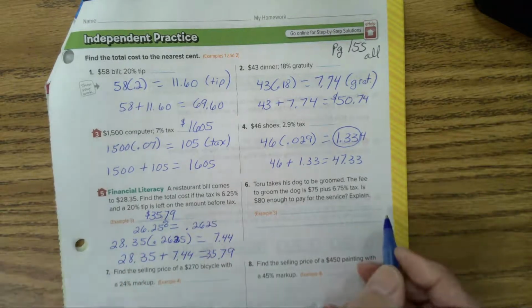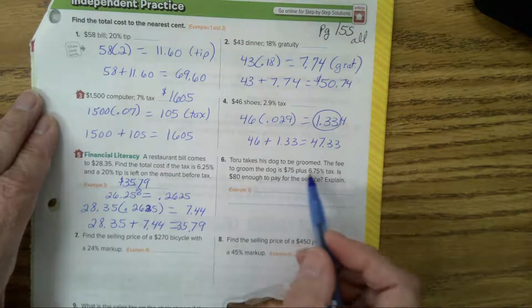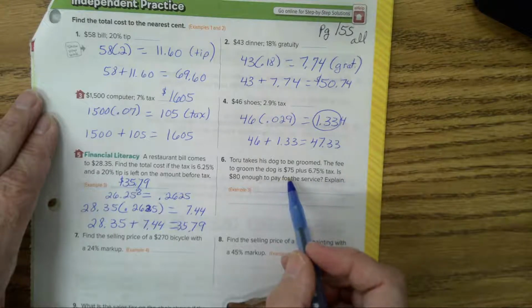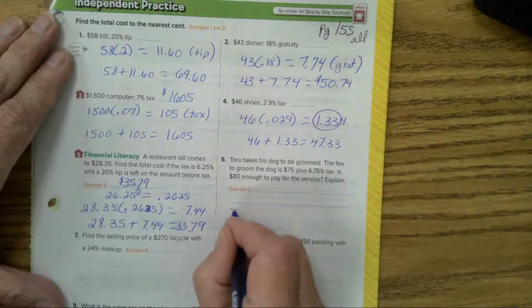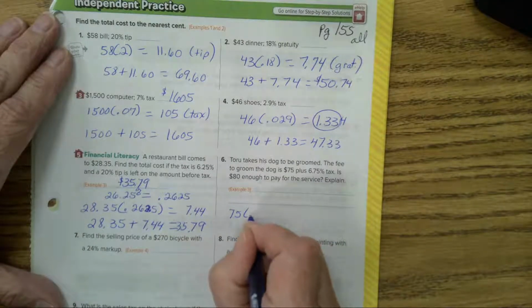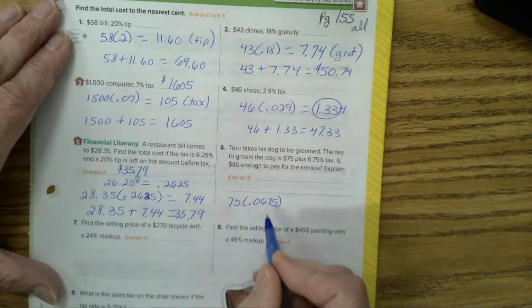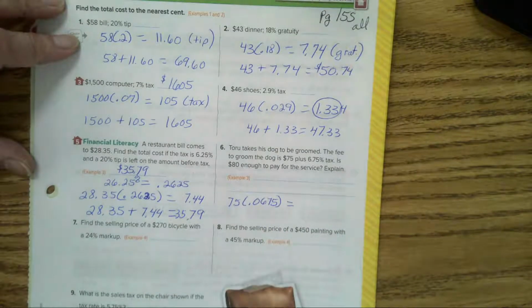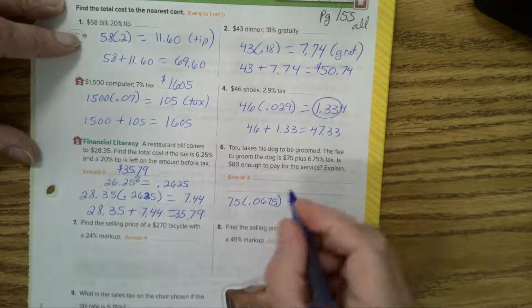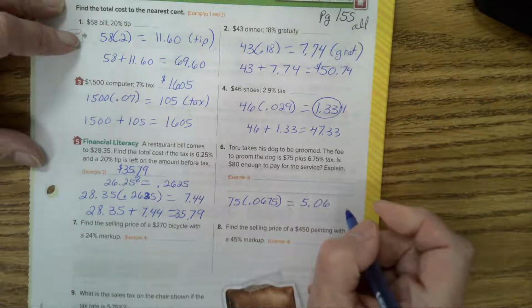In number 6, this dog is being groomed. The fee to groom the dog is $75 plus tax. Is $80 enough? Well, you're going to take 75 times 0.0675. Very important that you show you changed your percent to a decimal. And you multiply it. You get 5.0625, which rounds to the pennies is 5.06.